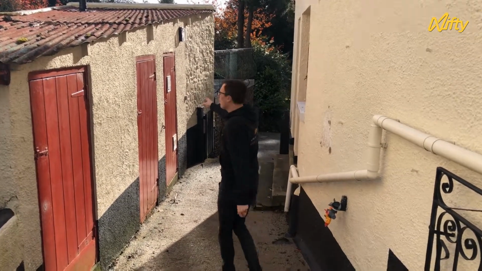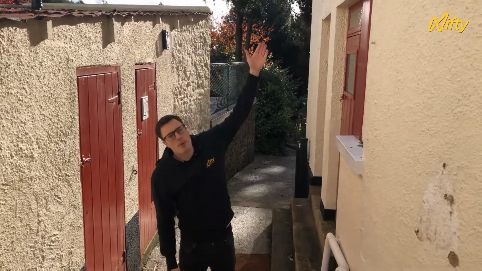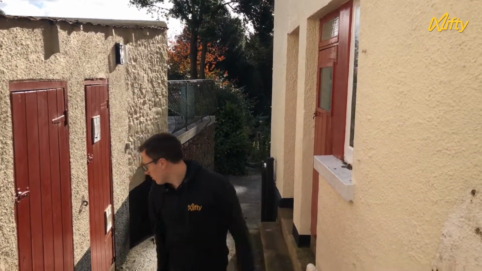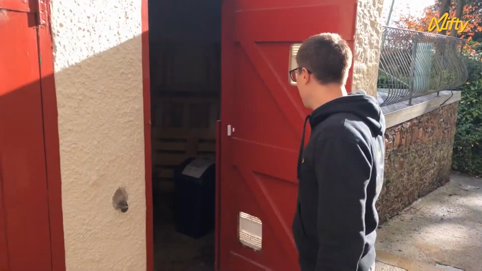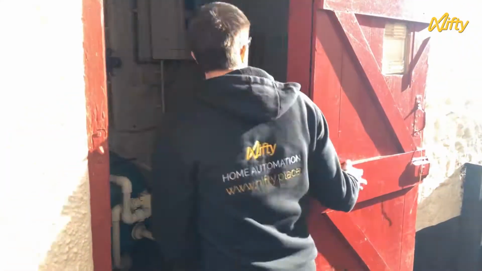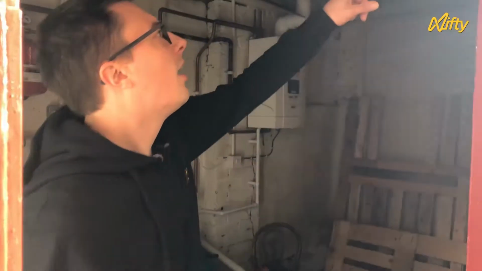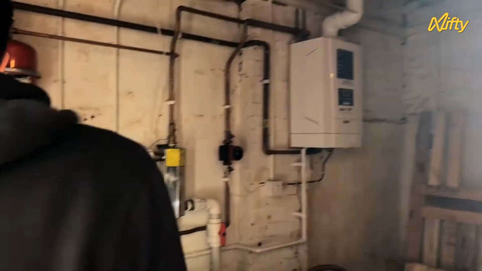All the plant equipment and controls for the pool are in this room here, and the Nifty brain is in this outbuilding here. So if you just follow me. So the first thing you will notice is a sensor on the door, which controls the temperature and also the light here when the door opens.